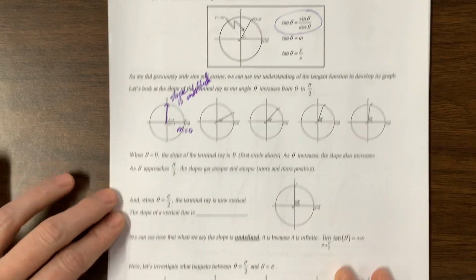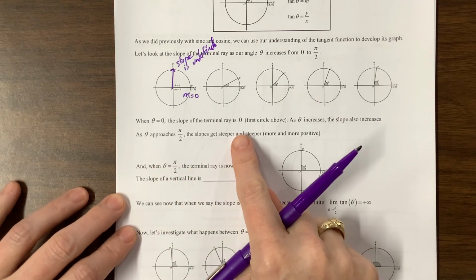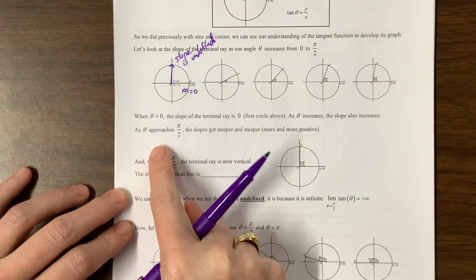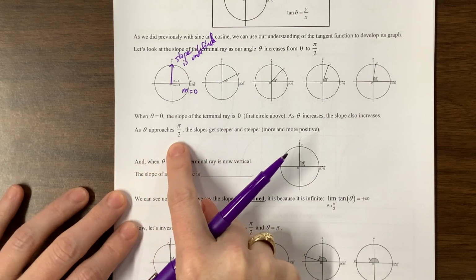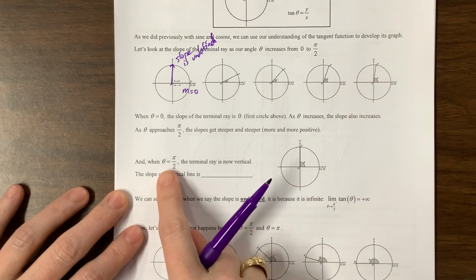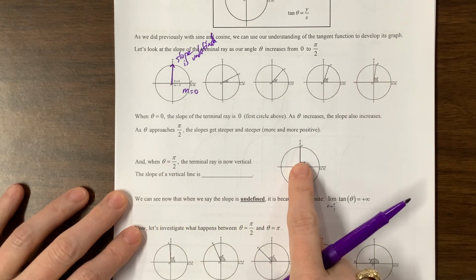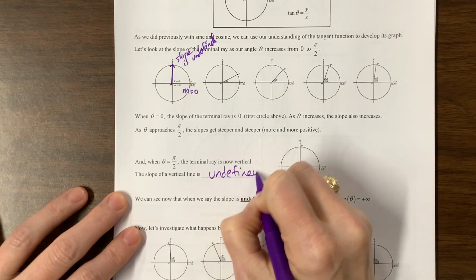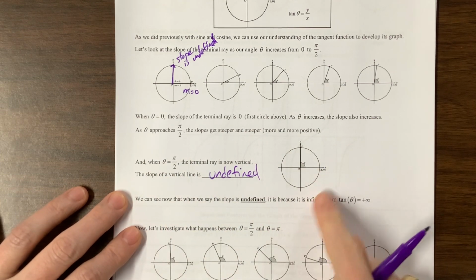So how did we say this? When theta equals 0, the slope of the terminal ray is 0. As it increases, the slope also increases. As theta approaches pi over 2, the slope gets steeper and steeper, more and more positive. And then when theta equals pi over 2, the terminal ray is vertical. The slope of a vertical line is undefined. See, if I had read ahead, I would have known that was coming.